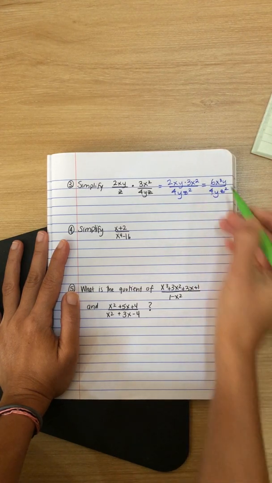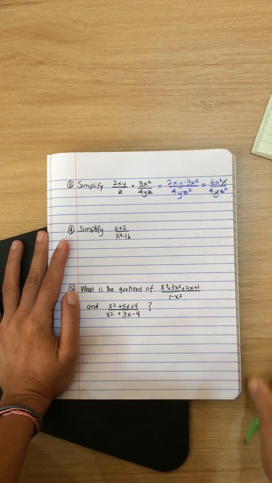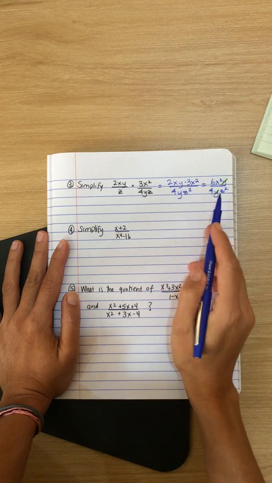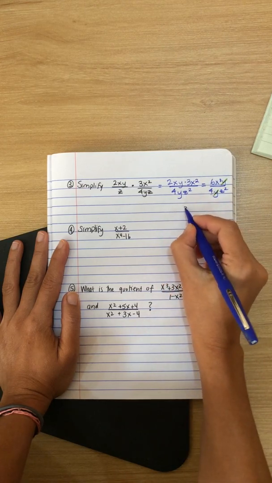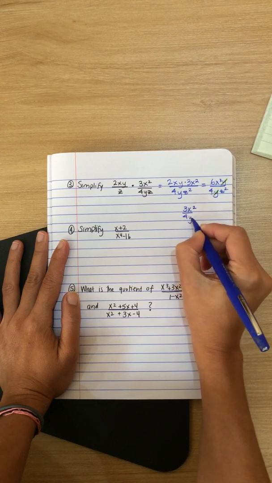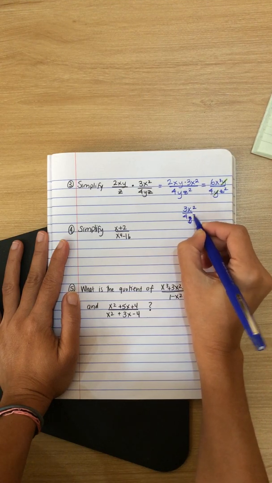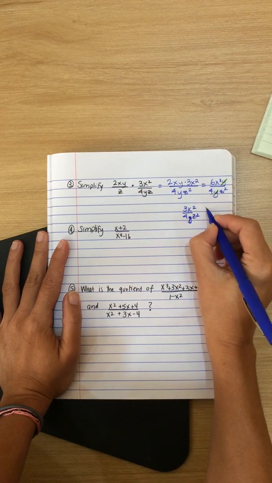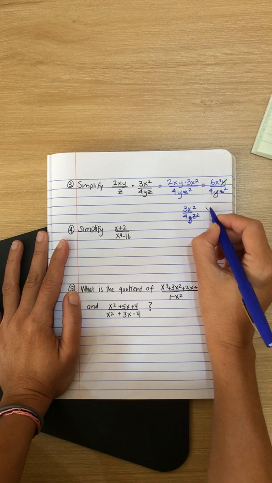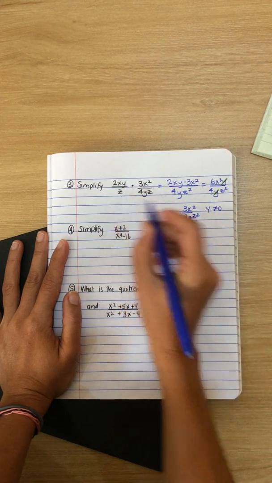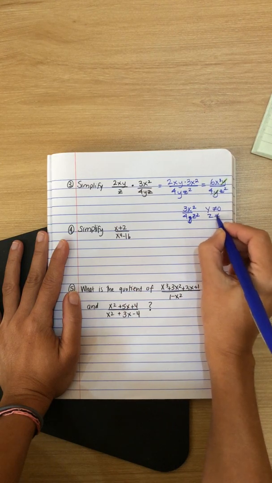And now I'm noticing I can take this y and cancel out with that y. And I can also divide this by 2, right? So I end up with 3x squared over 4z squared. And it's for all values except y cannot be 0, right? I'm looking up here. And z cannot be 0.